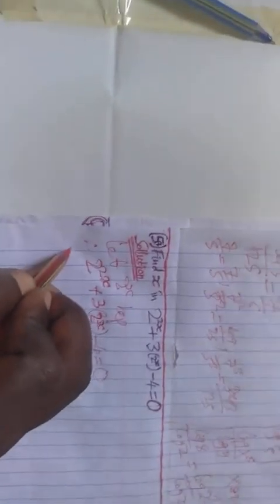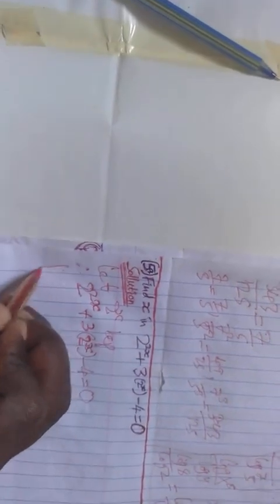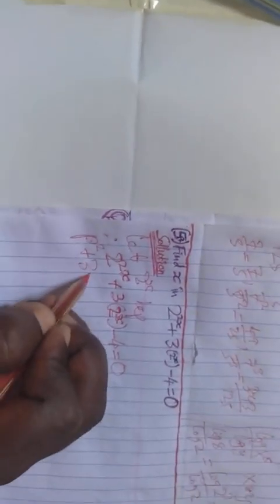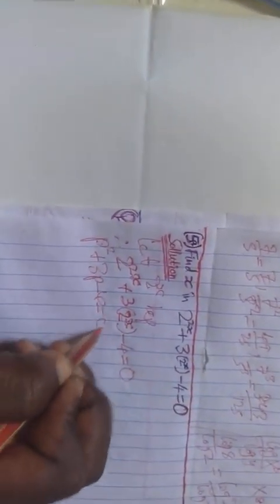Hence p squared plus 3p minus 4 is equal to 0.